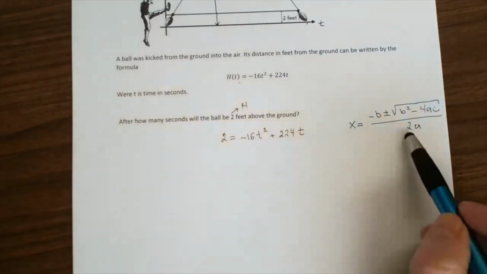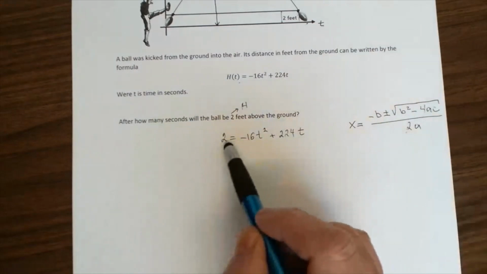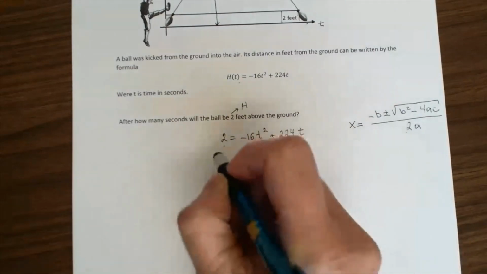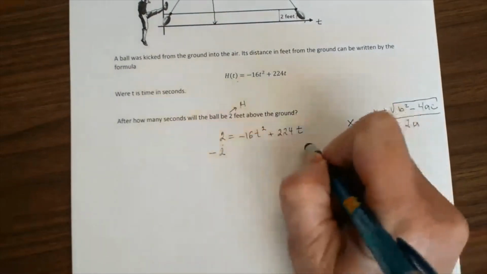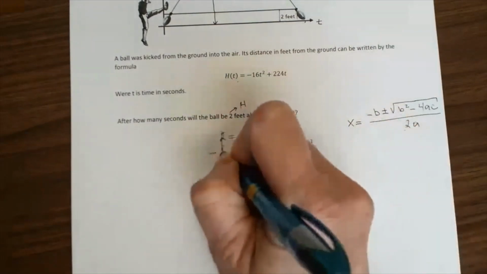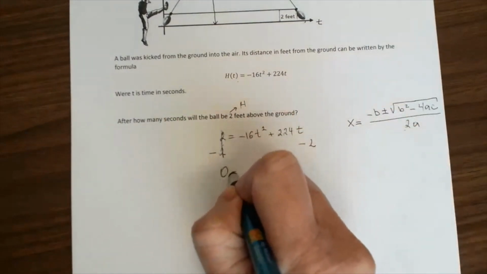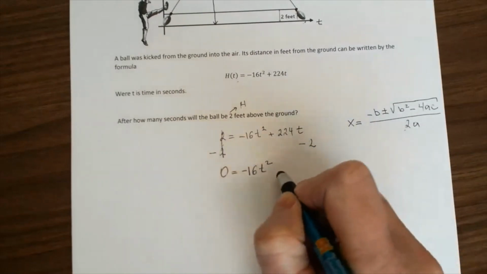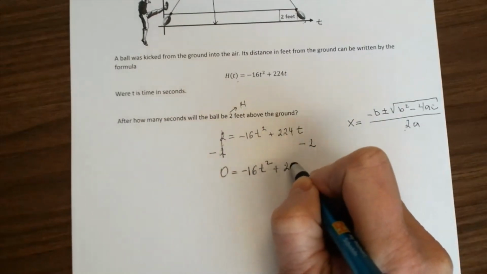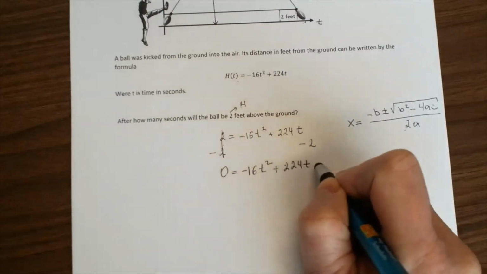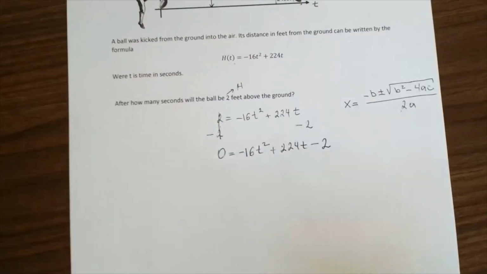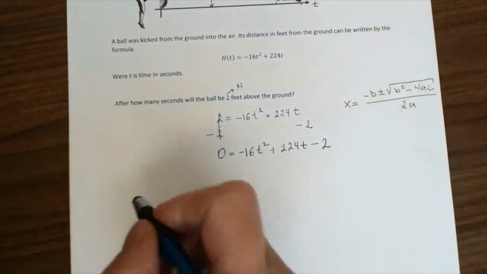Before we can use the quadratic formula, we have to have 0 on one side. And right now we have 2. So we have to move 2 to the other side. We have 0 equal to negative 16 t to the second power plus 224 t minus 2. Now we can use the quadratic formula.